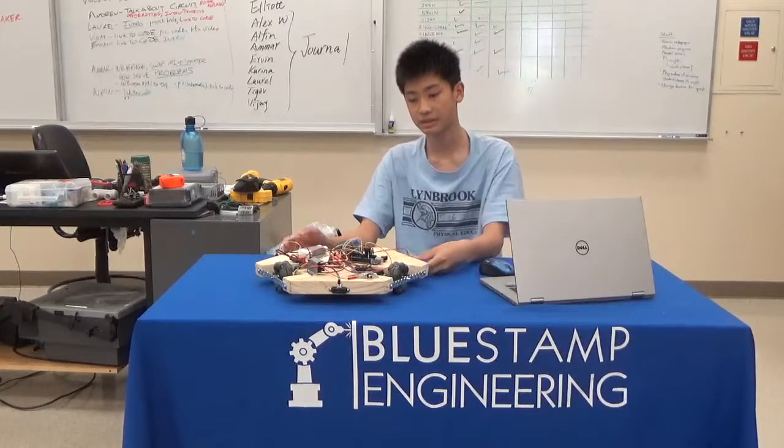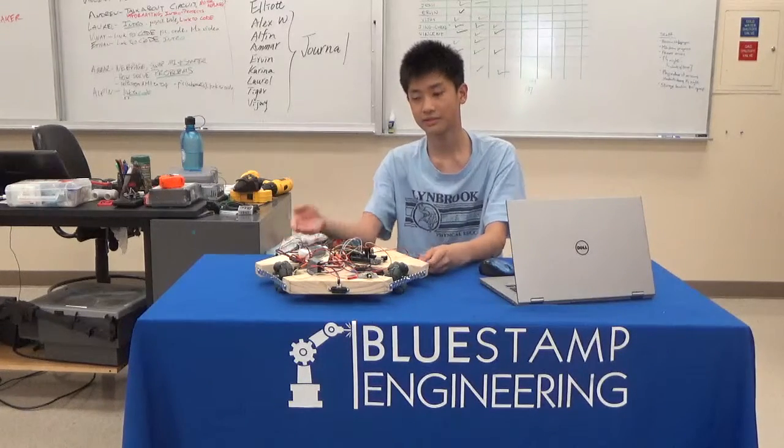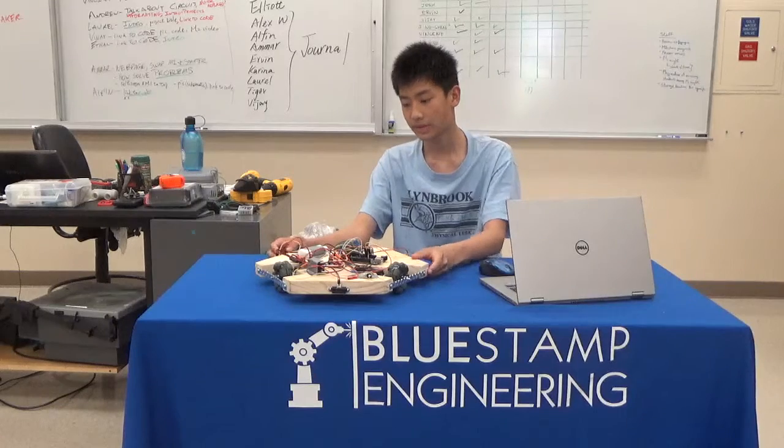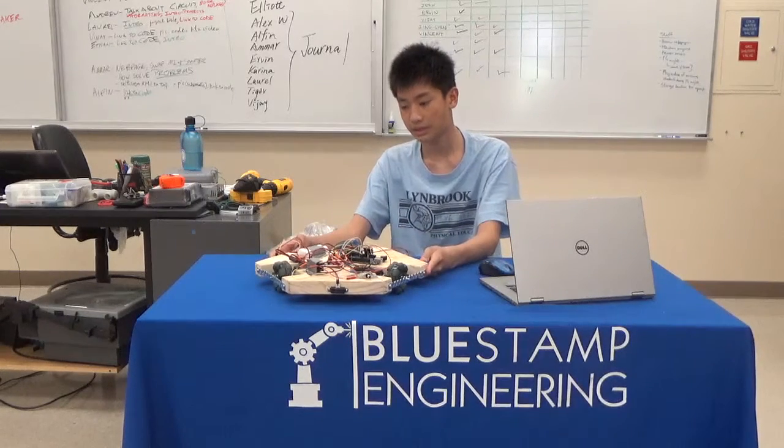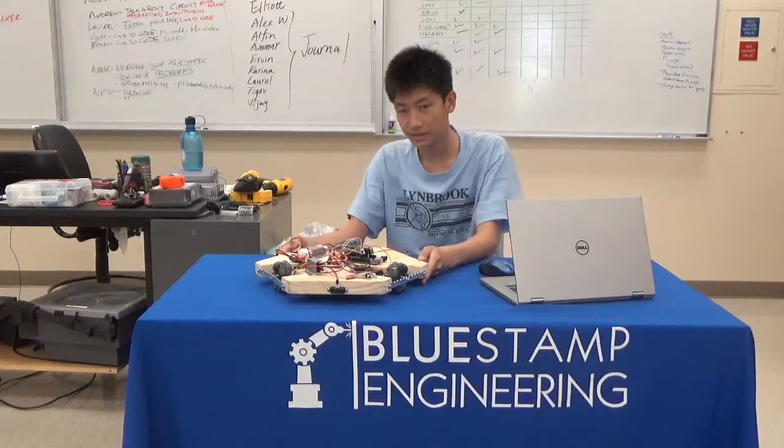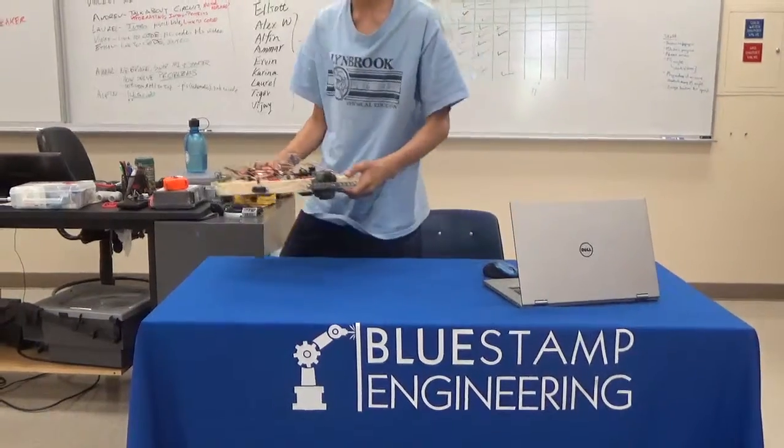For this milestone, I have upgraded the software to allow it to do some pathfinding, and I'm almost to the level of letting it map its surroundings. But just for now, just a quick demo of what it can do right now.